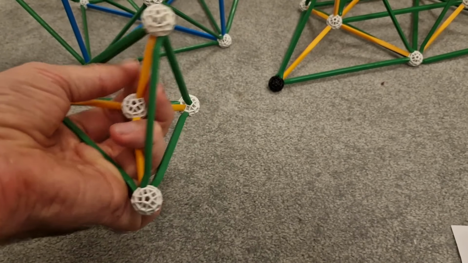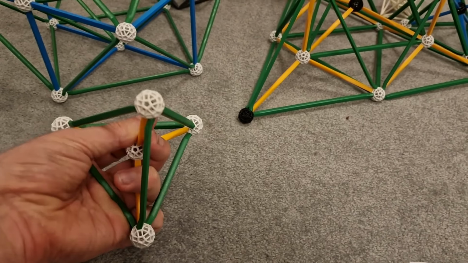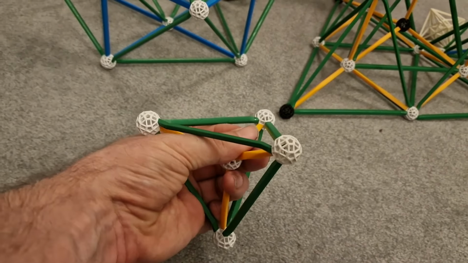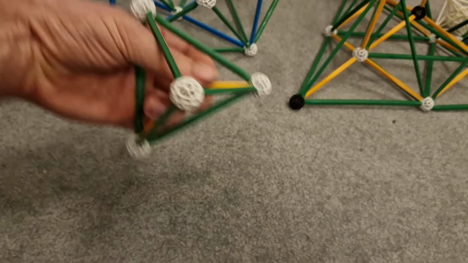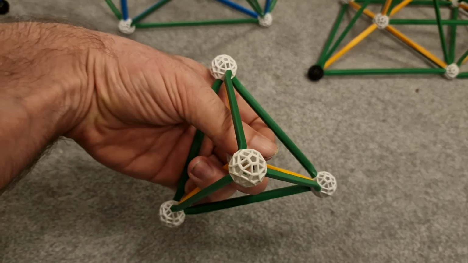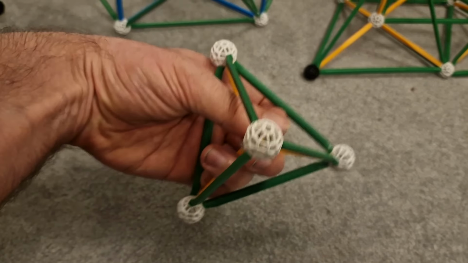Okay, so if I sort of try and cover up the stuff in the middle, this is a triangular base pyramid, aka a tetrahedron. And this is one of these platonic solids. It's the simplest one. In a way, it's the simplest 3D shape.